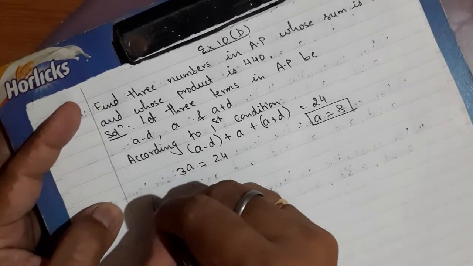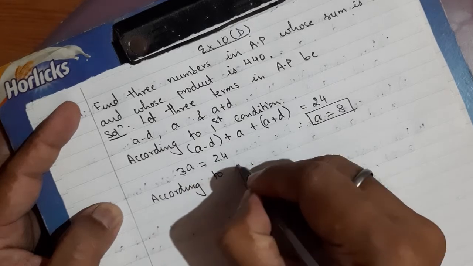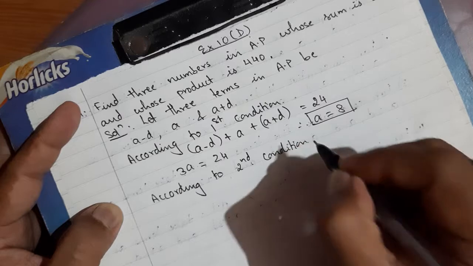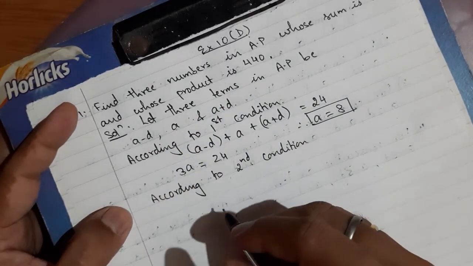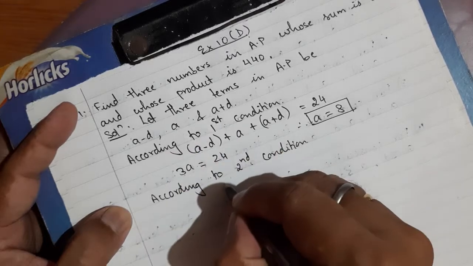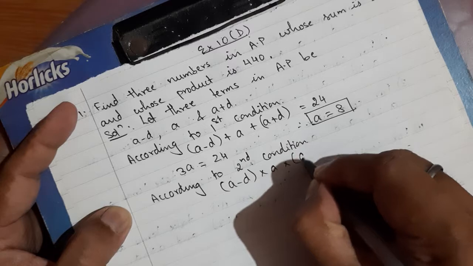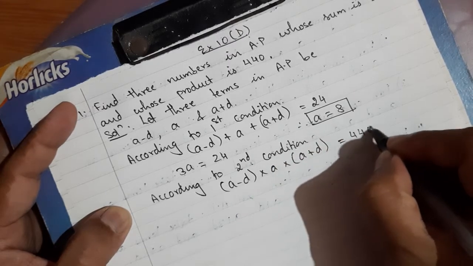Then according to the second condition, what is the second condition? And whose product is 440? That means they are asking about the product of the 3 terms, that is a minus d into a into a plus d, which is equal to 440.